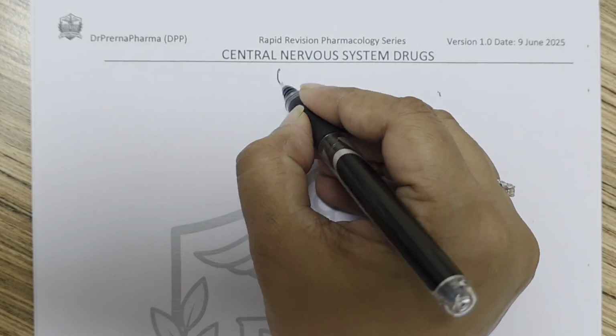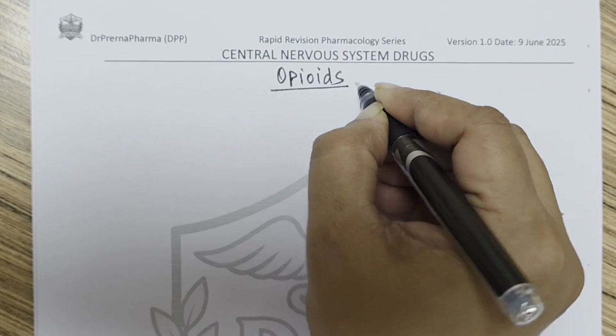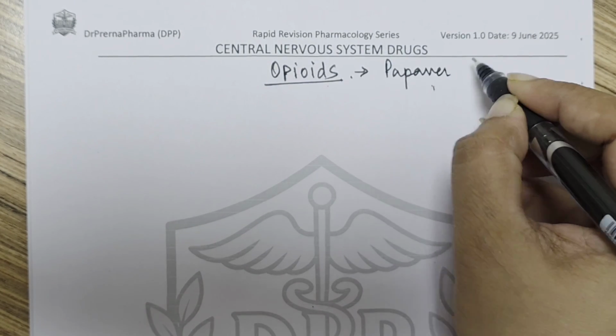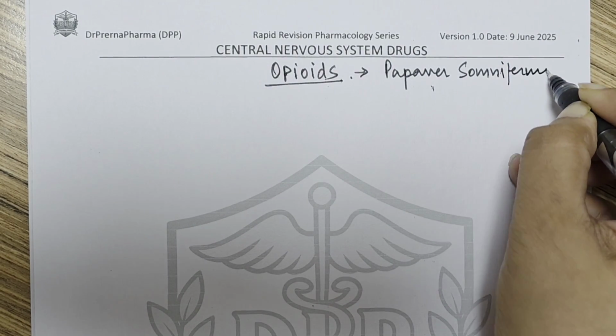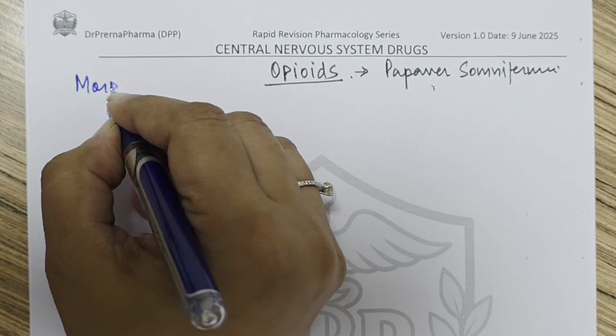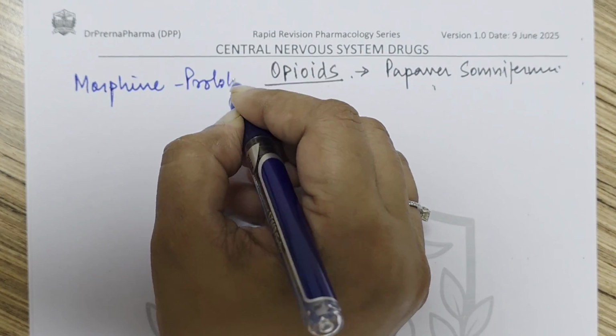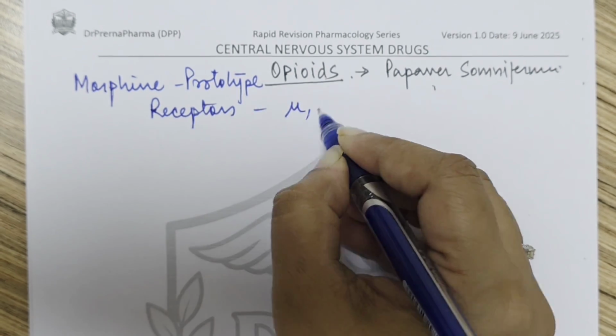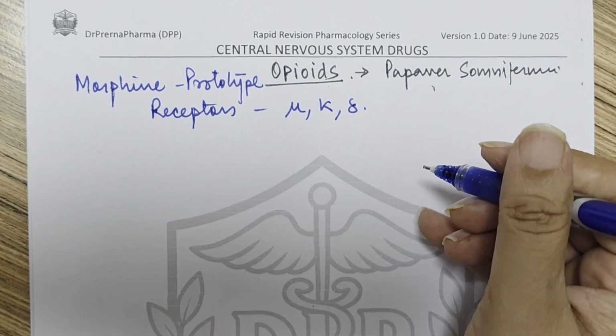The next category of drugs that we have to discuss in CNS is opioids. Now opioids, as we know, they are substances obtained from Papaver somniferum, which is the poppy plant, and morphine is the prototype in these opioids, and the receptors that we have are mu, kappa and delta receptors, right?